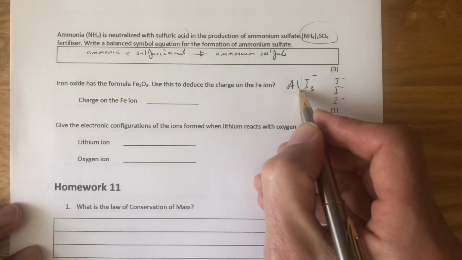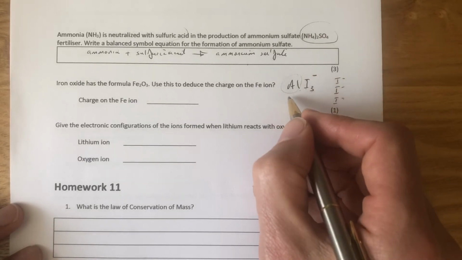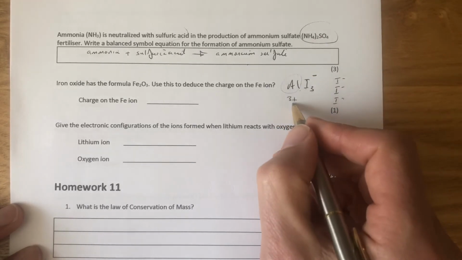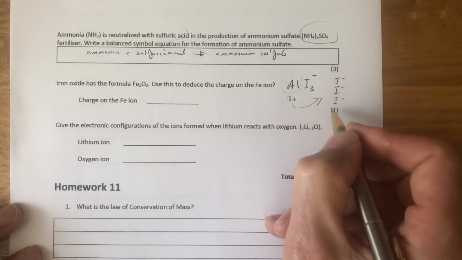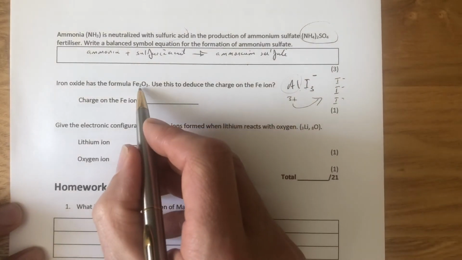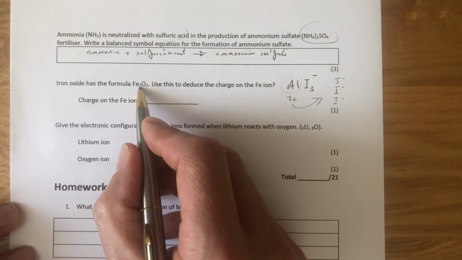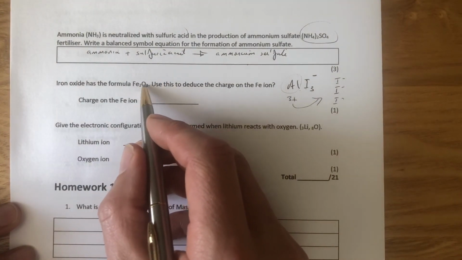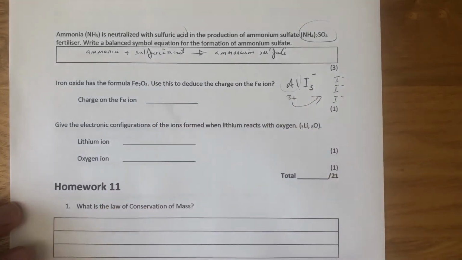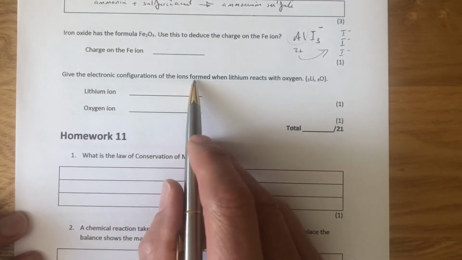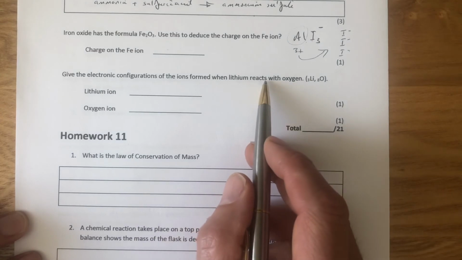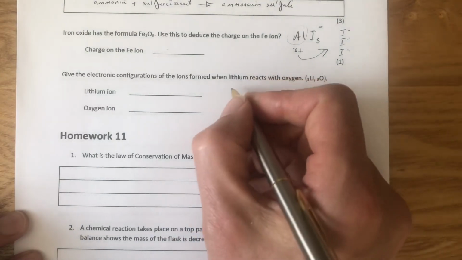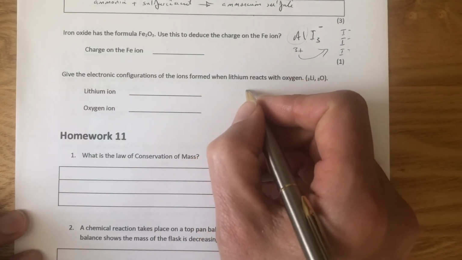Well, I've only got 1 aluminium, so that aluminium has to have 3 positive charges to balance out the 3 negative charges. Here we've got 2 ions. So however many negative charges there are on the oxygen, the 3 oxygens, has got to be divided by 2 to get that one. Have a go. Give the electronic configurations of the ions formed when lithium reacts with oxygen. Well, I'm not going to do that. I'm going to do magnesium reacting with chlorine.